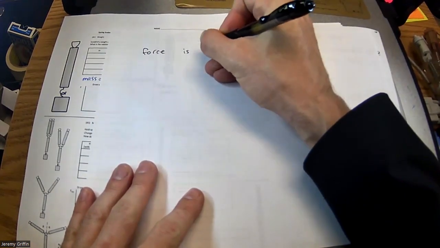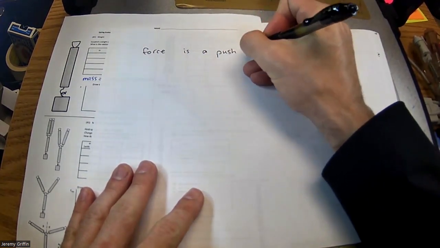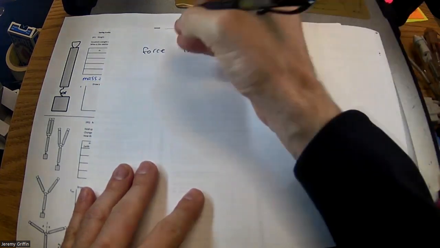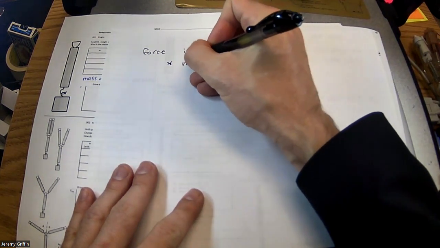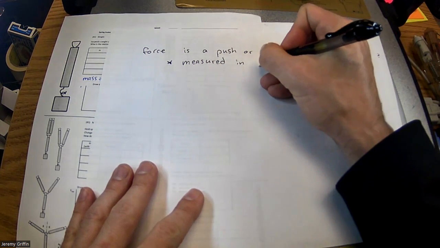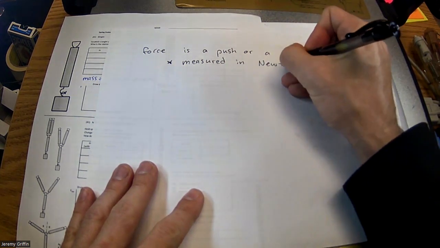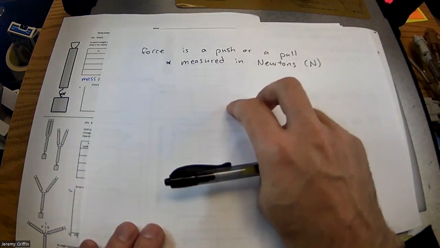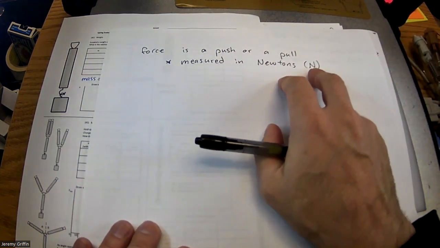is a push or a pull, right? And you guys are right. It is measured in newtons. The symbol for that is capital N. Right, so we're going to have force as a variable measured in capital N, the unit Newton. Right? Now, what is 1 Newton?